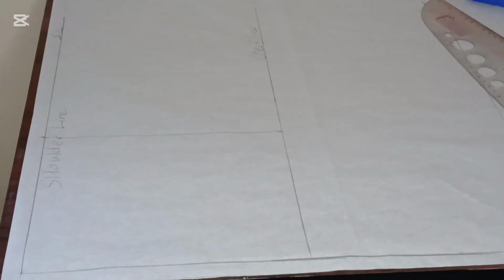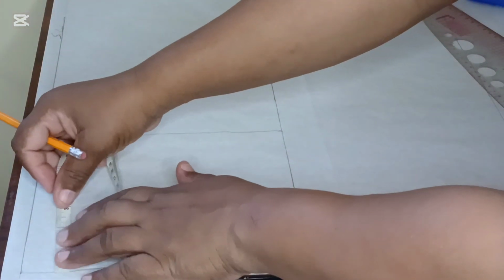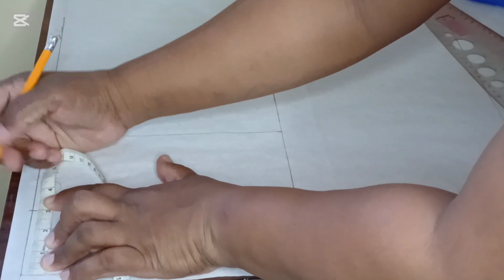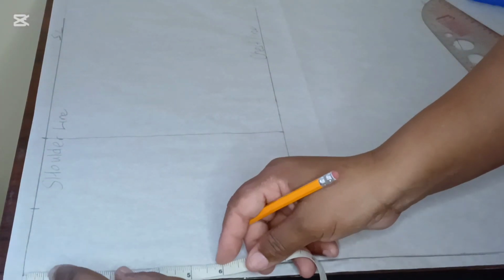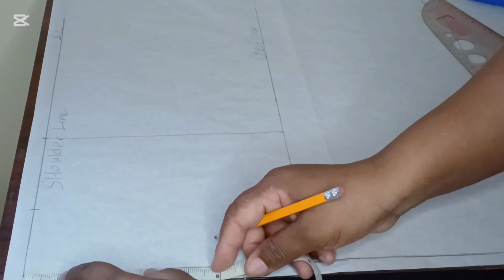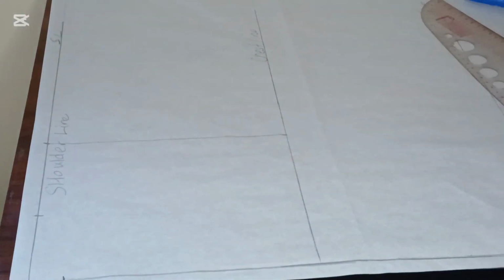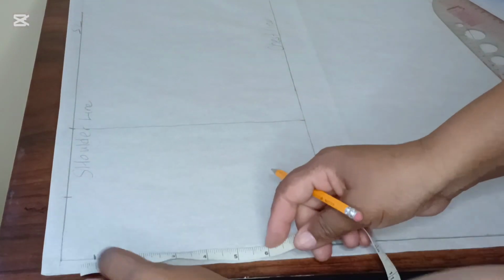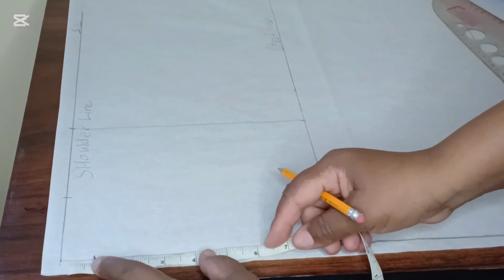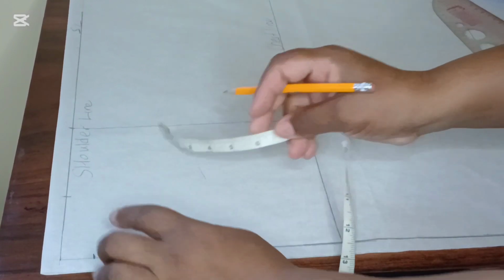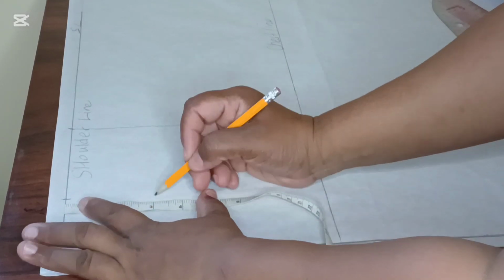Okay, the next thing we need to do is to create our neck line. So we're going to come in 3 inches for our neck width, and then because we are drafting the back, we are going to come down 1 inch. You can come down 1 inch, or you can come down 1.5. And for the front, we are going to come down 3 inches. And we are going to connect those points. So let's put the 3 right here.